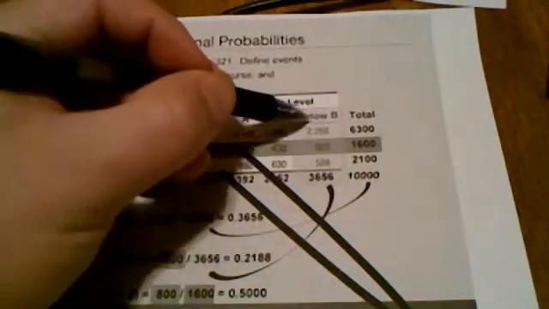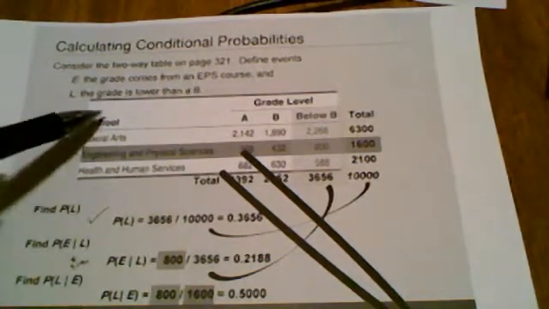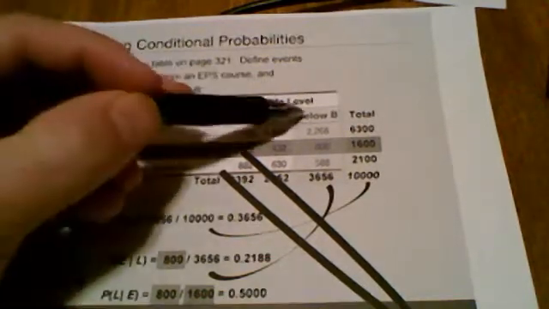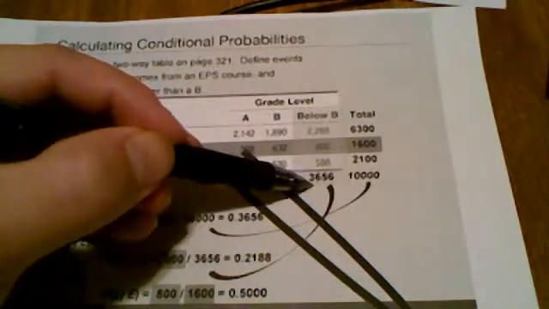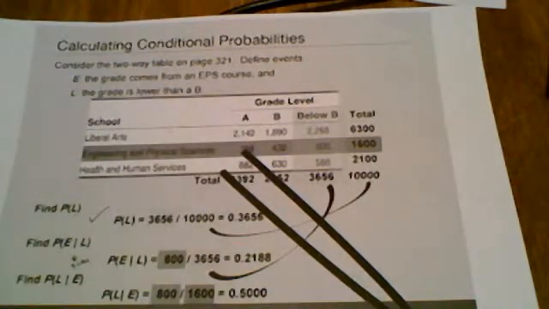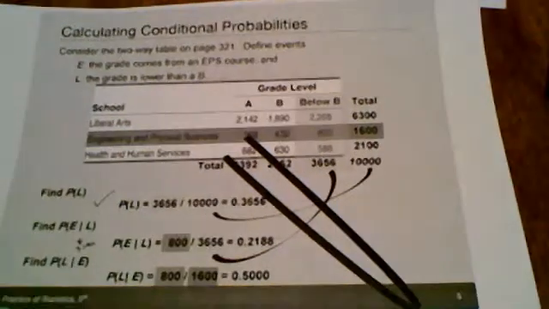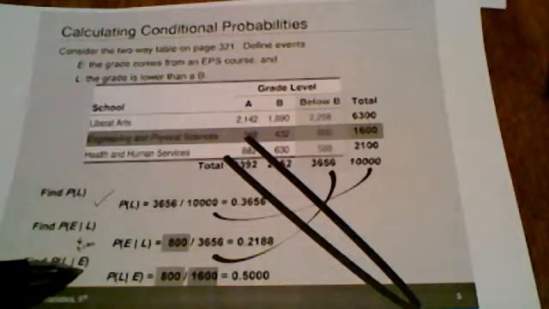So we're only looking at the 3,656, and we want to find the probability that E happens, so that the grade comes from an EPS course. That would be engineering and physical science. Again, we can only look in the below B area because we're given that that happens, and so that is 800 out of 3,656, which is 0.2188.